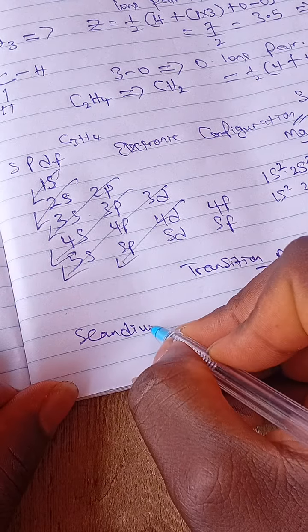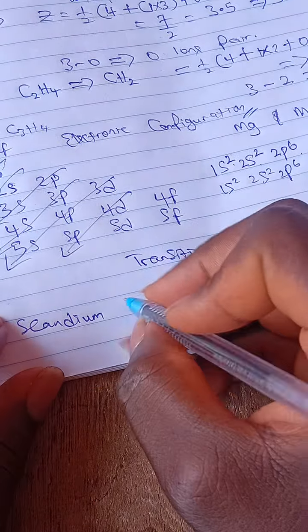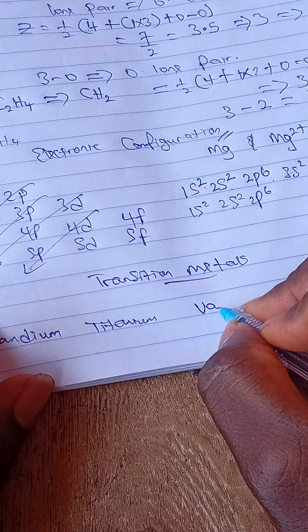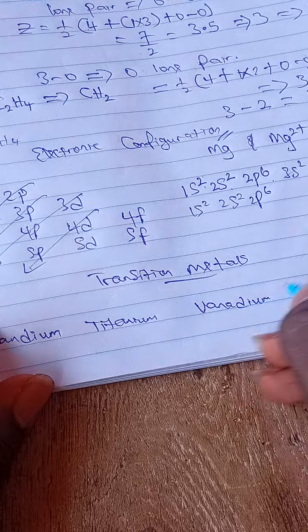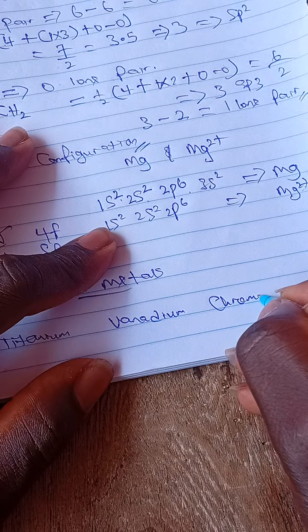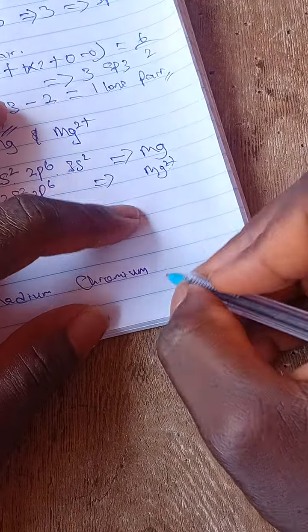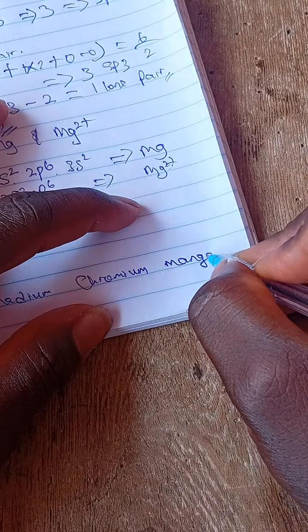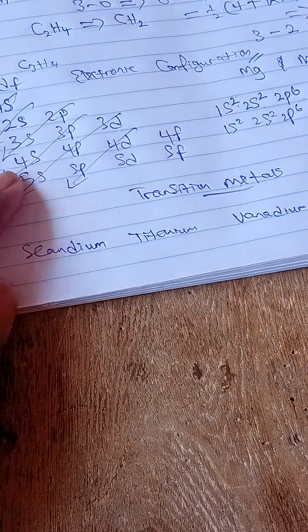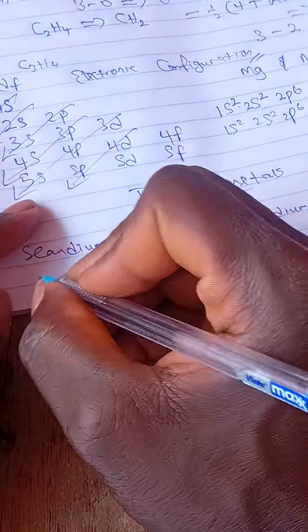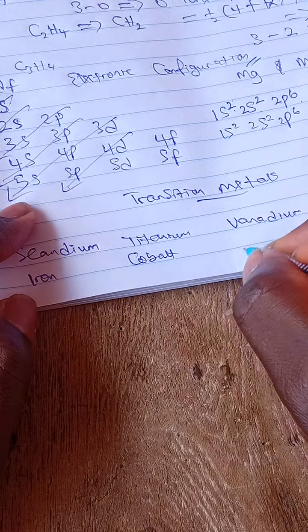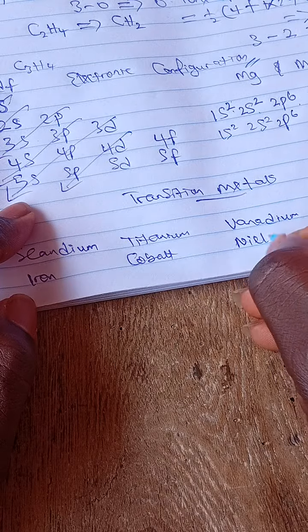scandium to zinc: scandium, titanium, vanadium, chromium, manganese, iron, cobalt, nickel.